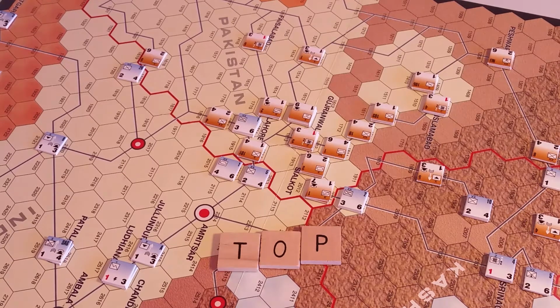There's got to be some catch. I mean, they're losing half of their movement allowance. There's got to be something more. A unit which conducts reaction movement may not conduct movement or combat in its following player turn.